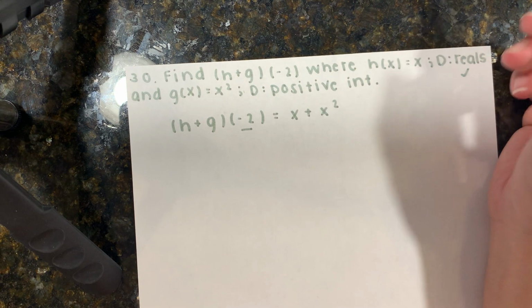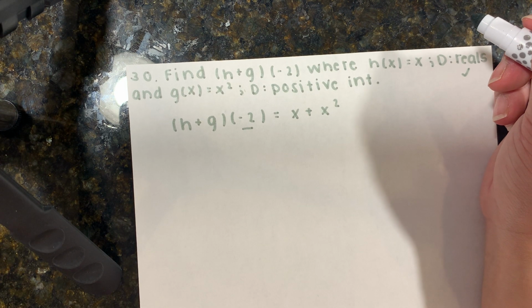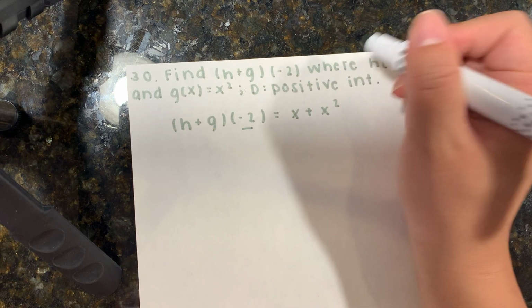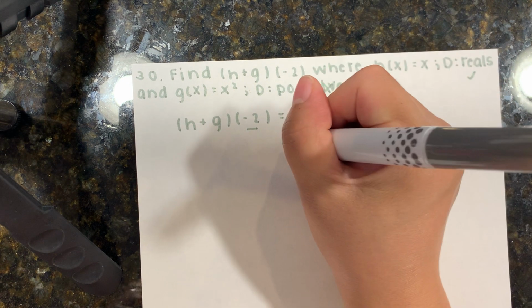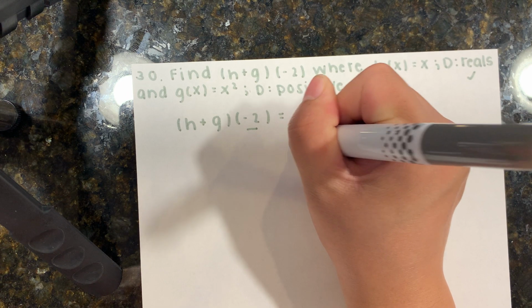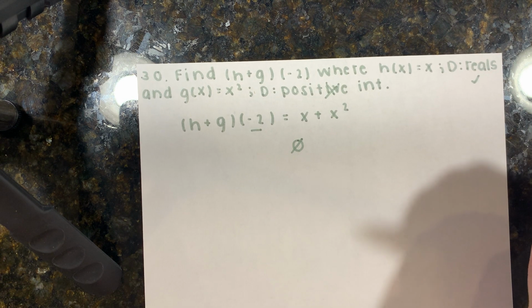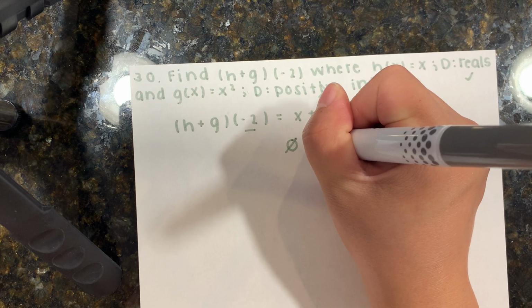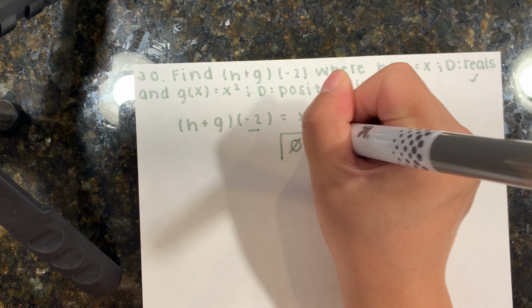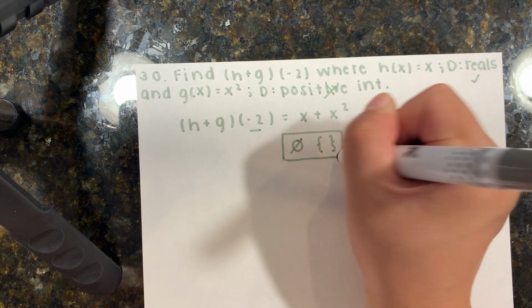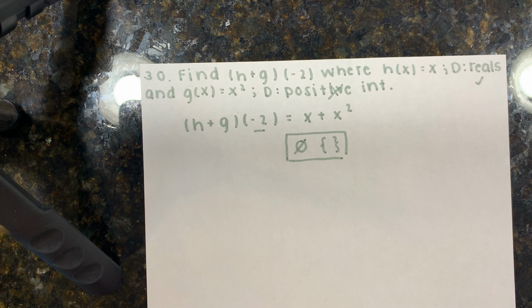But is -2 a positive integer? Well, -2 isn't positive, so it is not a positive integer. And since it doesn't fit within that second term, you can't input this into the equation. So your answer is either the null set or the empty set. And your problem stops there. You can't input that into the equation.